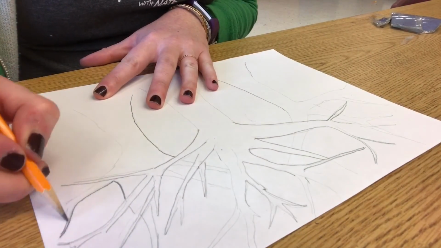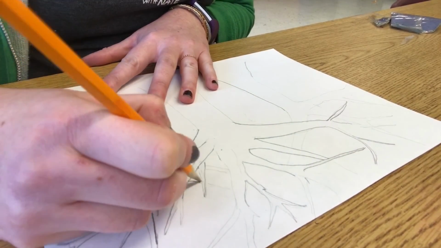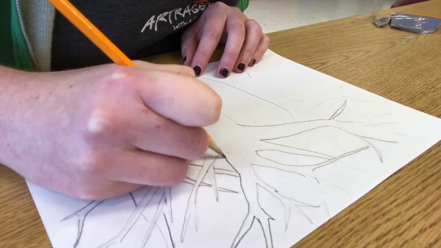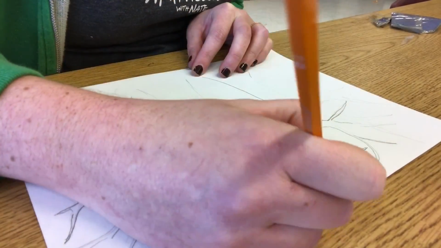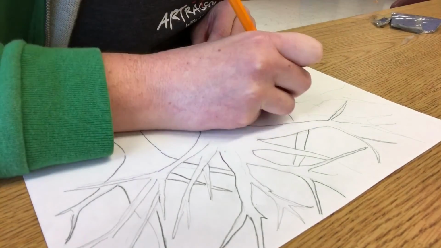Once you've got all your trees exactly how you want them, go back over with your pencil and make the lines darker and easier to see. That way we'll really be able to tell what parts are in front and what parts are behind.